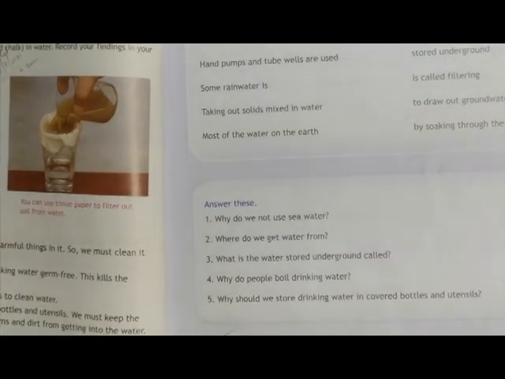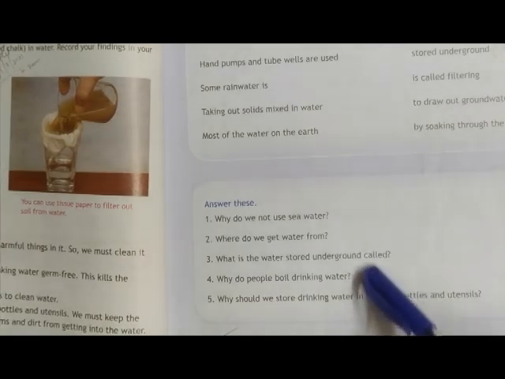Okay. Why should we store the drinking water in covered bottles? We must keep the bottles and utensils covered to stop germs and dirt from getting into the water. Okay, yes. I hope you understood. This is all about the 5 questions.